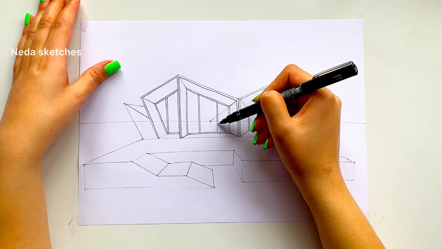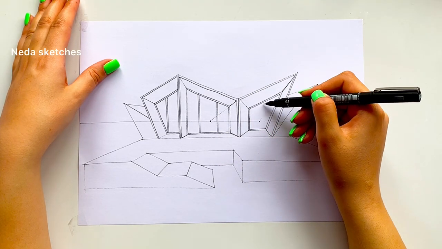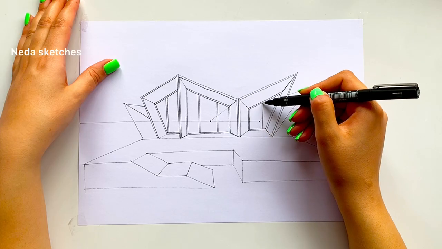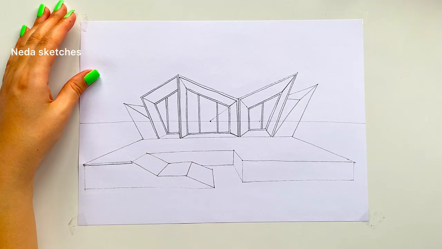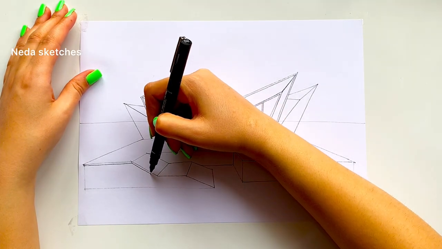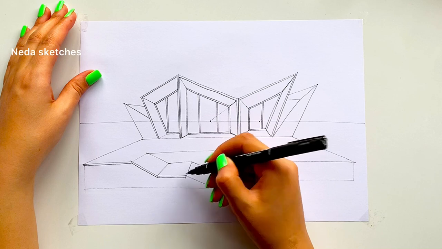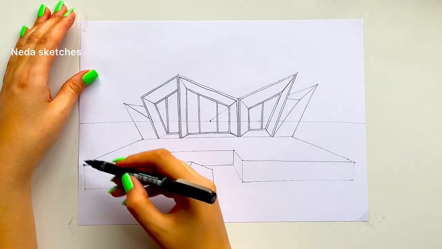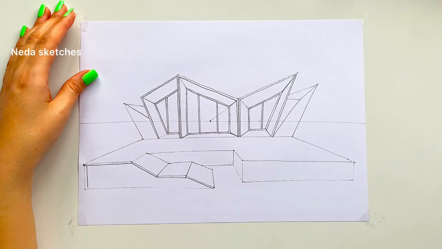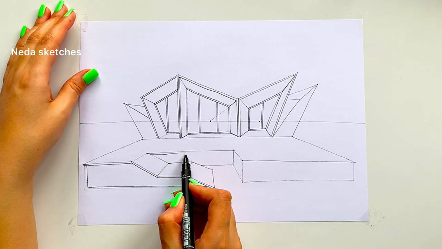As you can see, the building is not directly on the ground and it's on the higher surface, and now we have to add some detail to the space around the building. For example, here I drew the thickness of stair slope, and after that I bold some lines that I drew them loose and light before.